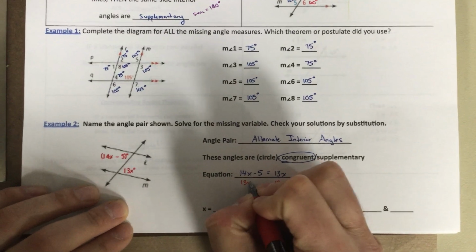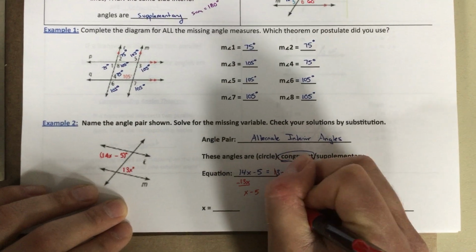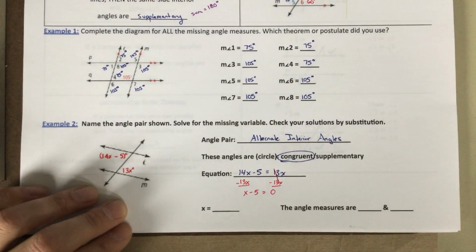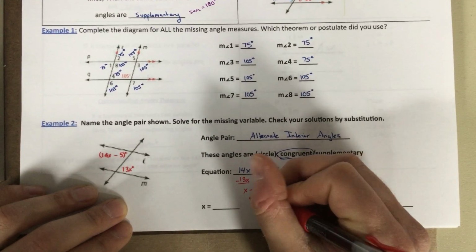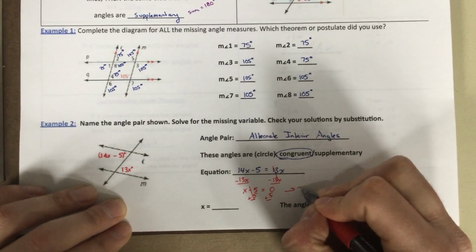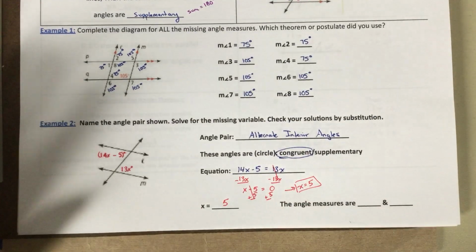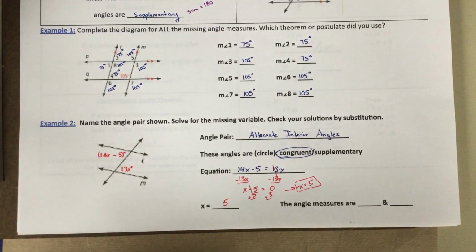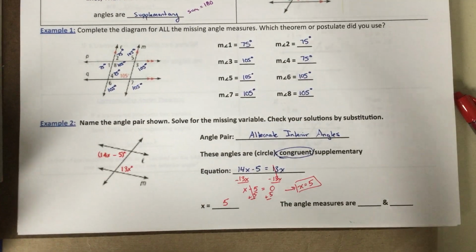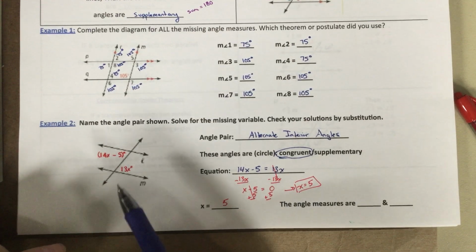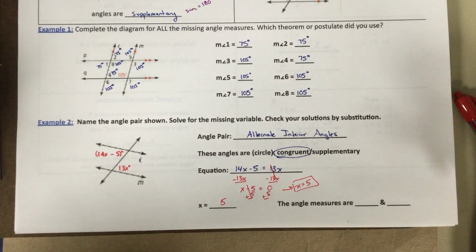I'm going to subtract 13x from both sides. What I'm left with is x minus 5 equals 0. I'm going to add 5 to both sides. So x must equal 5. Now a lot of people stop here. Right? You think that you got your answer. It must be 5. I'm done. Must be 5 degrees. But please be very careful. You must substitute this variable back into each expression to determine whether your answer is correct or not.